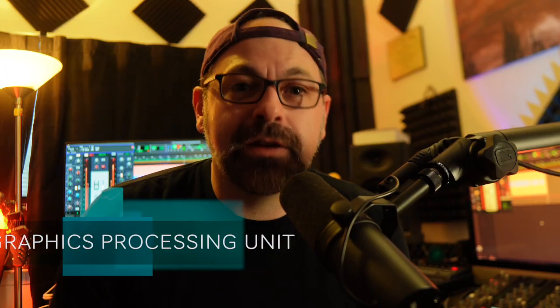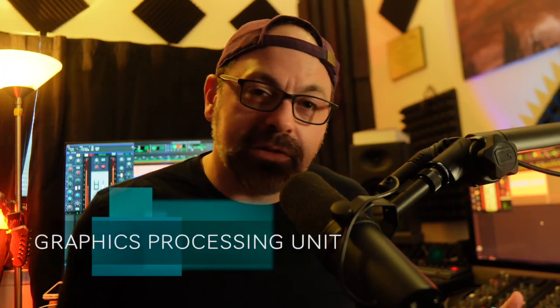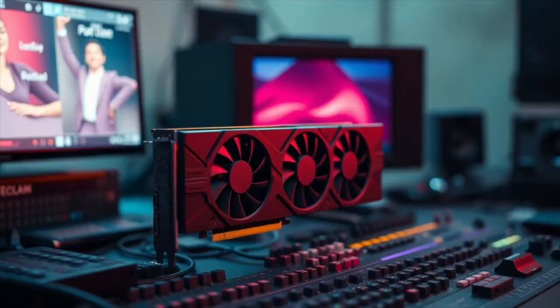Thing 10. GPU, right? Graphics processing unit. Now, I know what you might be thinking. I'm not doing video. Why do I care how good the graphics card is?